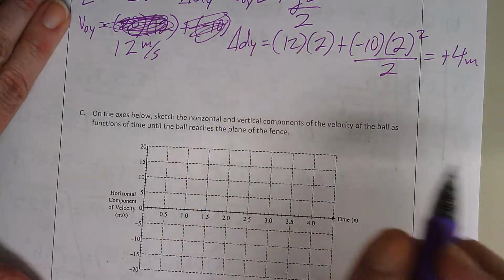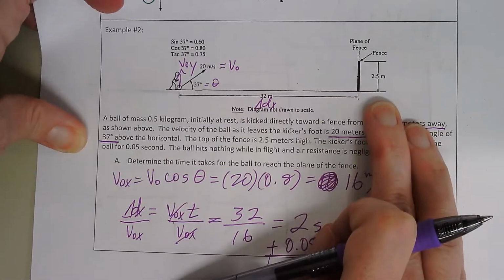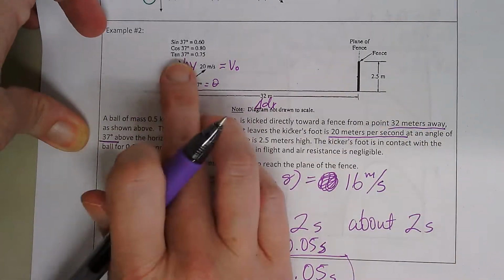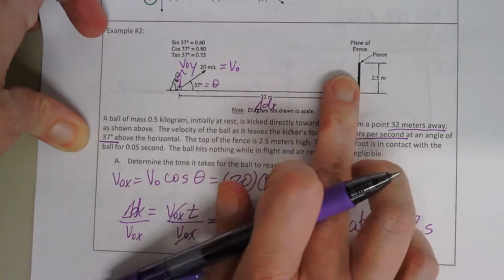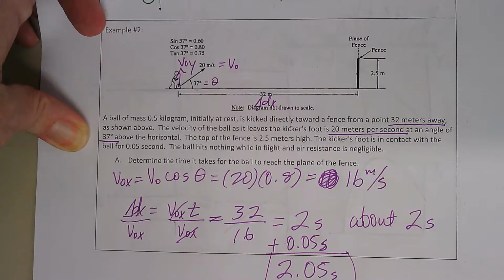Okay? So the fence is 2.5 meters high. So where is this ball going to go? Is it going to hit the fence or go over the fence? Over the fence.